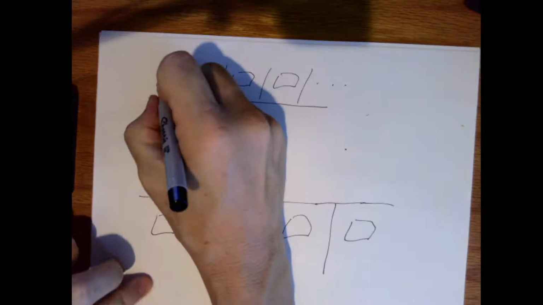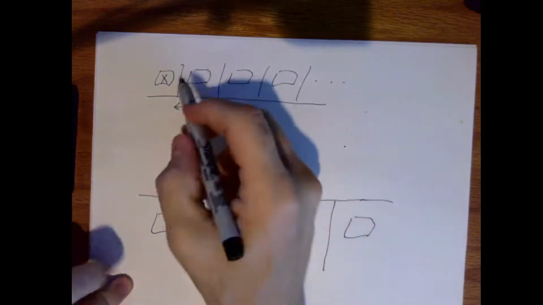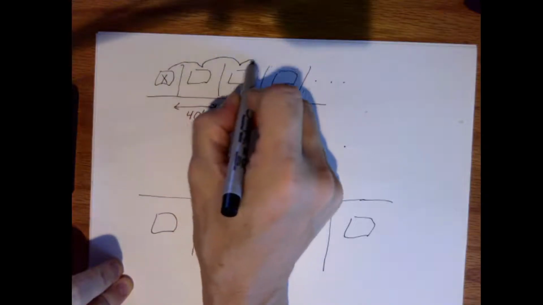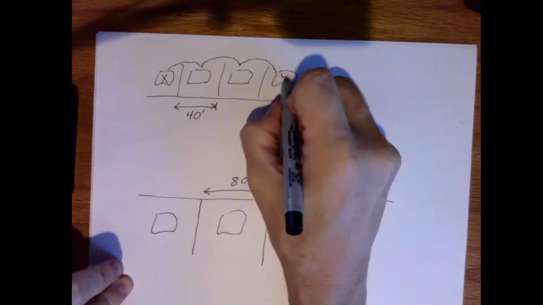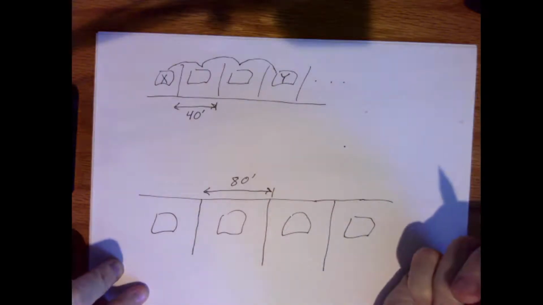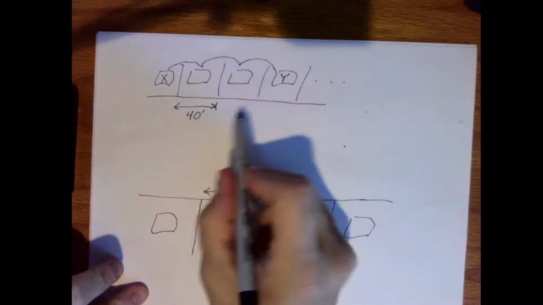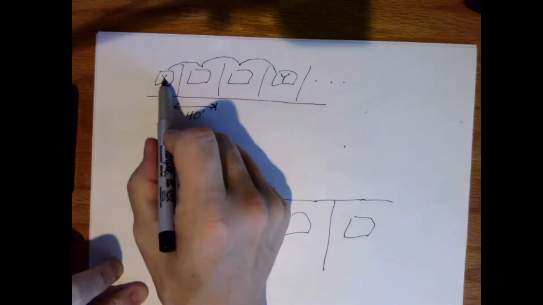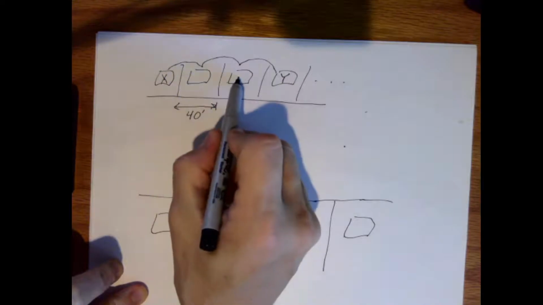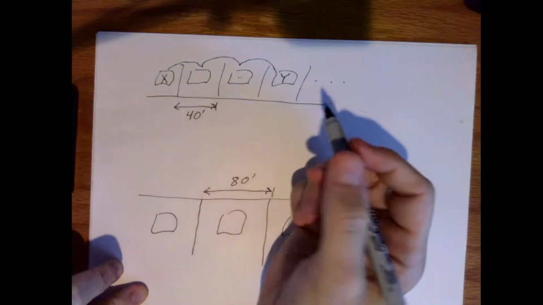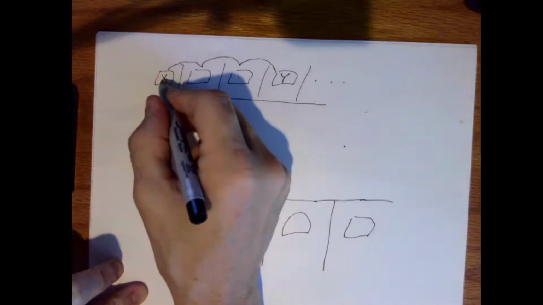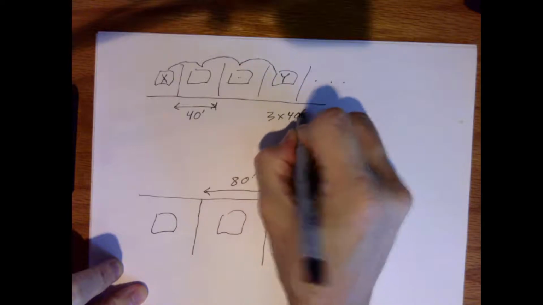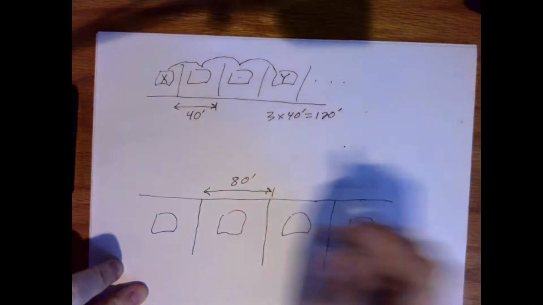So if I'm at house X, and I say I want you to go 3 houses away from here, you go 1 house, 2 houses, 3 houses. I'd be right here at house Y, right? But in terms of distance, which is what's important if I really have to walk it, how far did I go? Well, going from here to here was 40 feet, and from here to here was 40 feet, from here to here was 40 feet. So I really went from the location of X and added to that 3 times 40 feet, which is 120 feet of distance.